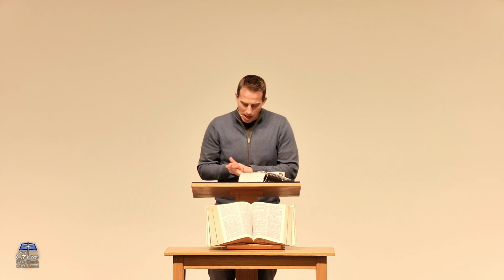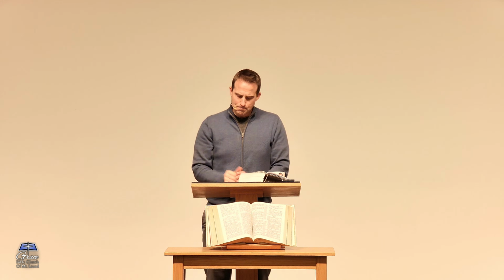We see also the idea of being made in the image of God. Remember, Adam was made in the image of God, and so that's carried forward from generation to generation. Adam is made in the image of God, and his sons and daughters are made after his image. And this gets reinforced after the flood also in chapter 9, verse 6.